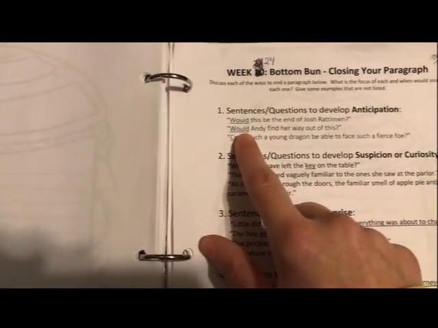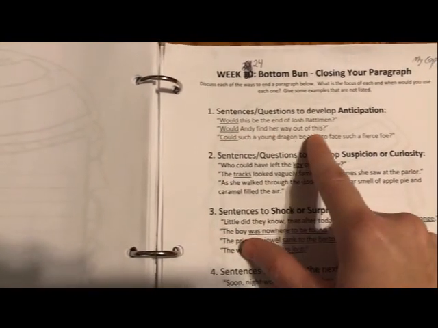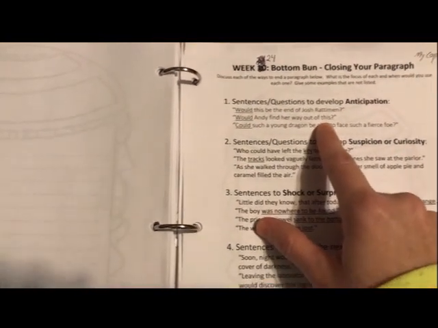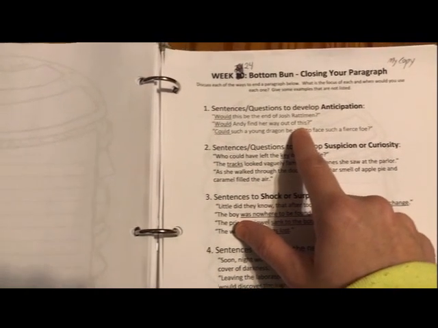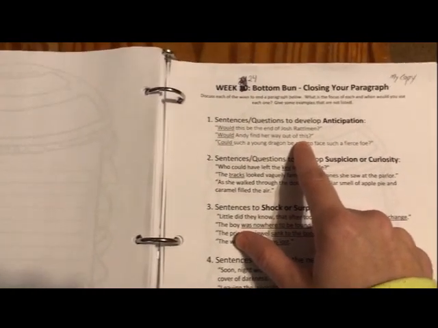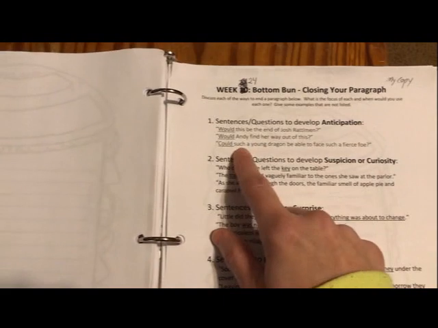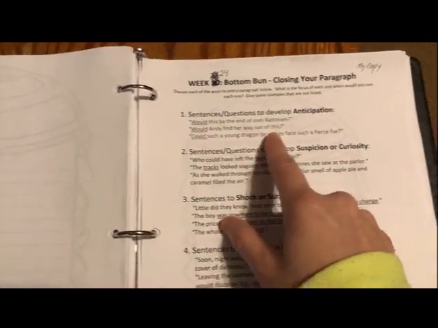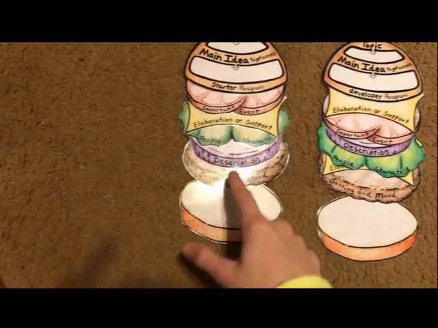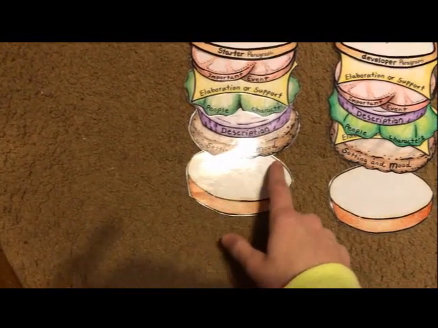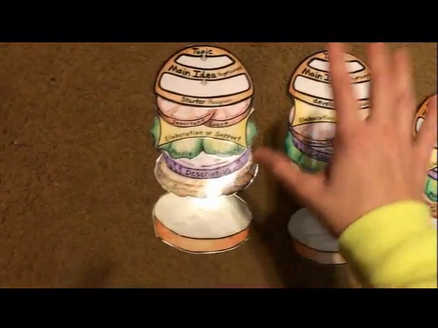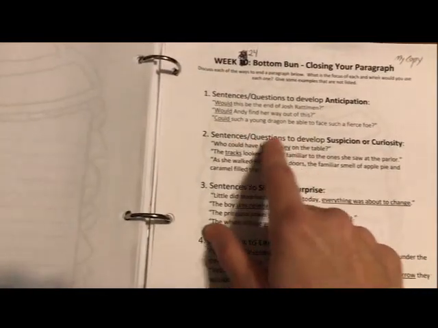Here's another one for anticipation. Would Andy find her way out of this? So if you had a story where someone's trapped or in a big predicament that they need to get out of, well, you can write this. Would Andy find her way out? Or would your character, if they get trapped in a cave here, would so-and-so find their way out? And then you can start your next paragraph. And we can go on to the other one.